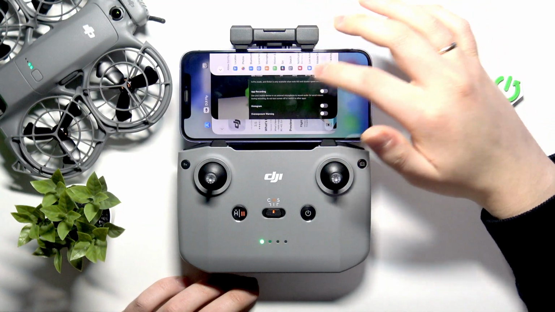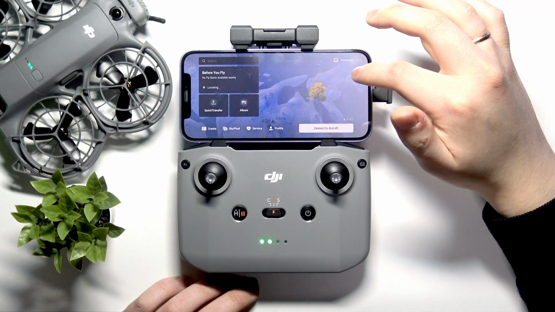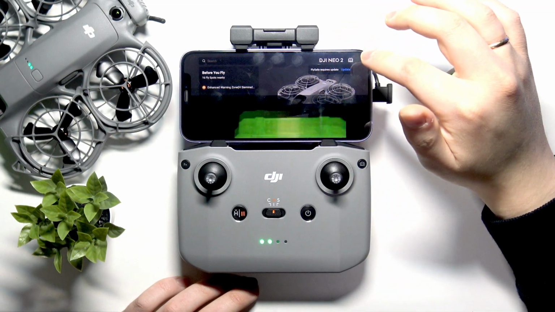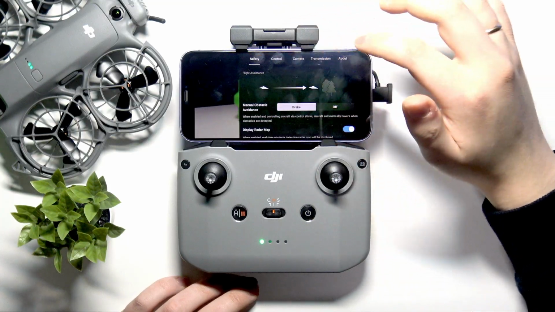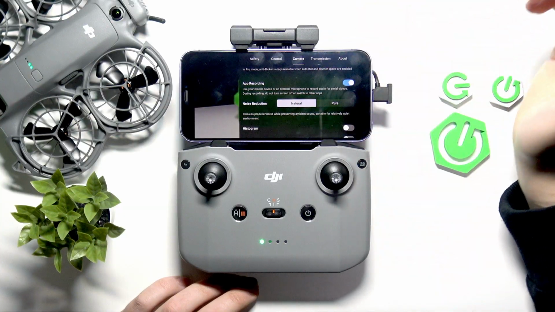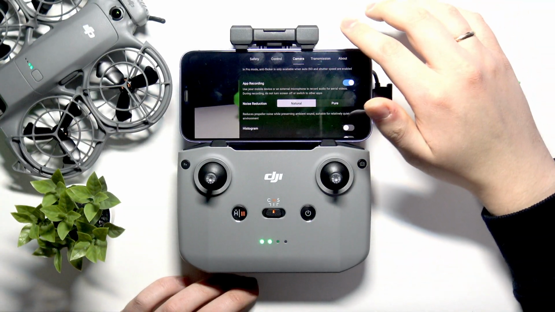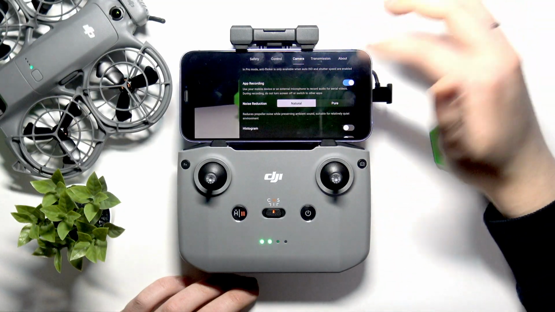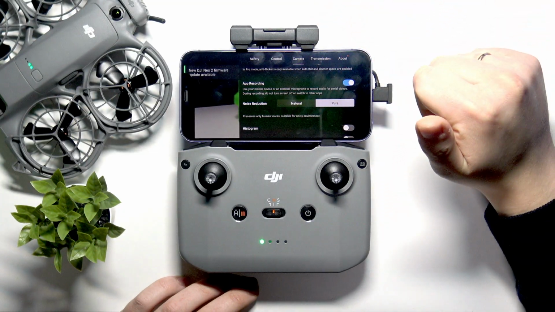Now we can get back to the DJI Fly app and hopefully see this option switched on. Yep, or not this one. Now we can switch it on, and while at it you can also change the noise reduction between natural or pure.